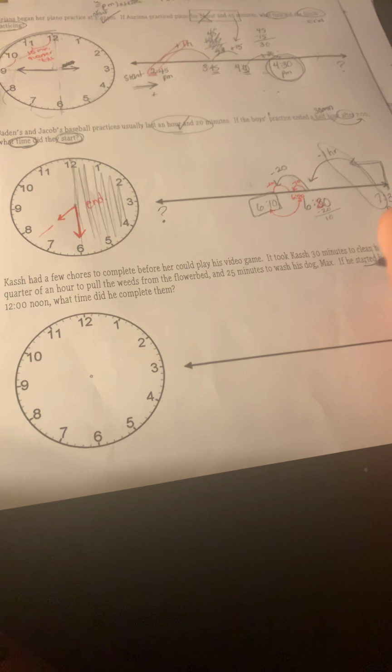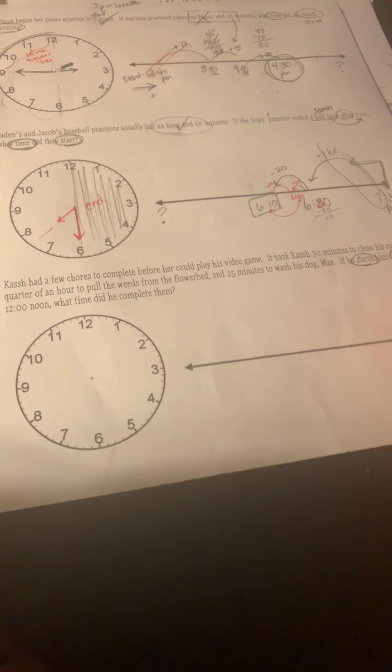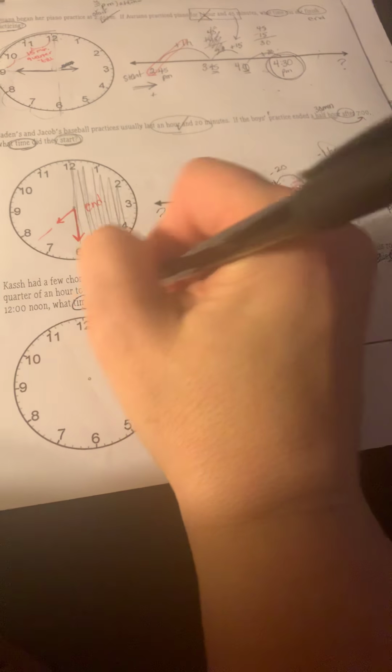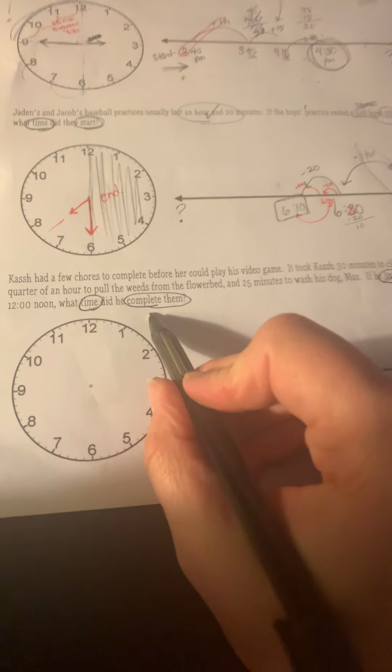All right, and then the last one, we want the time the chores were started. Oh, I should read better. I want the time completed them. If you want the time you complete chores, is that the beginning or the end? Right, we're missing the time that we completed. So when did we begin them? Started at 12 noon.